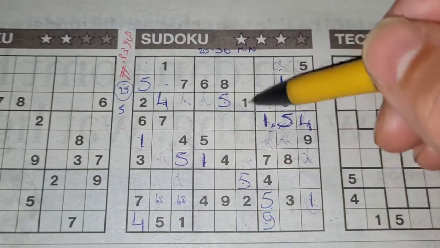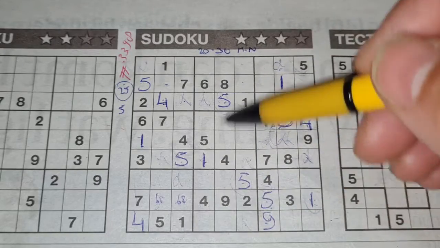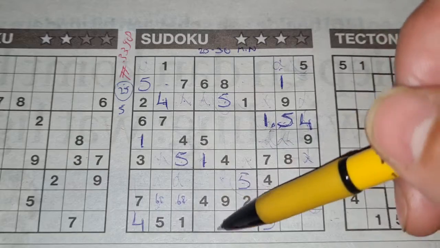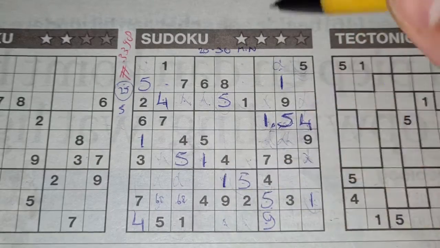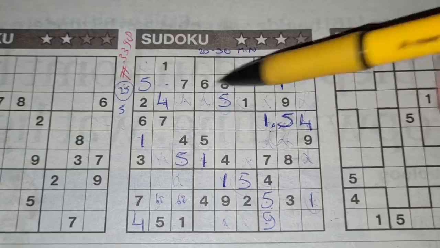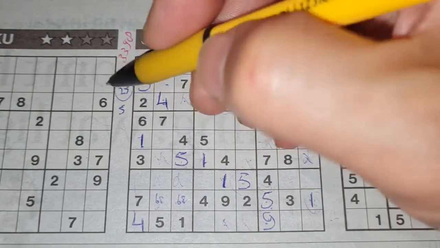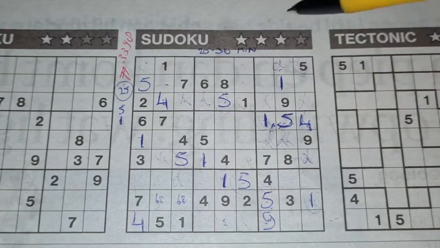1 in this column, 1 in that column. So the column between, the middle column, the only 2 places for the 1 should be here or there. We see there 1, no 1 there, 1 should be here. And all the 1s are used. I can see digit number 2, number 1.